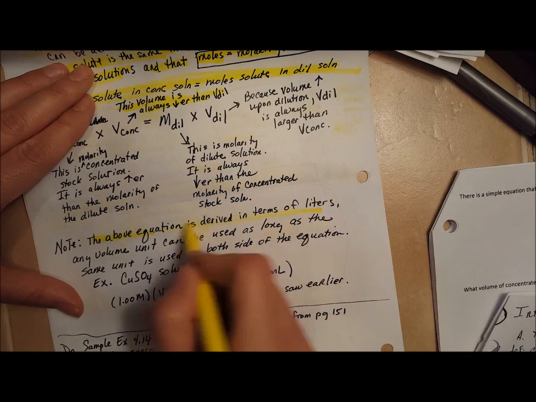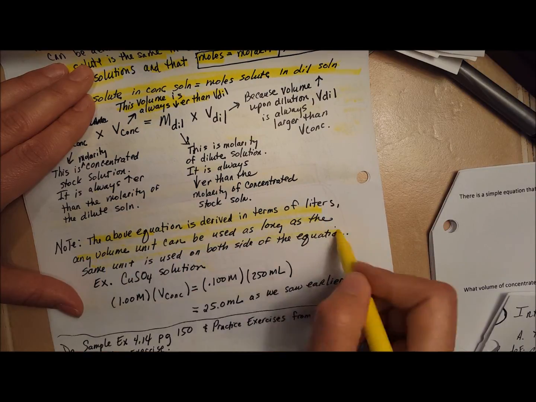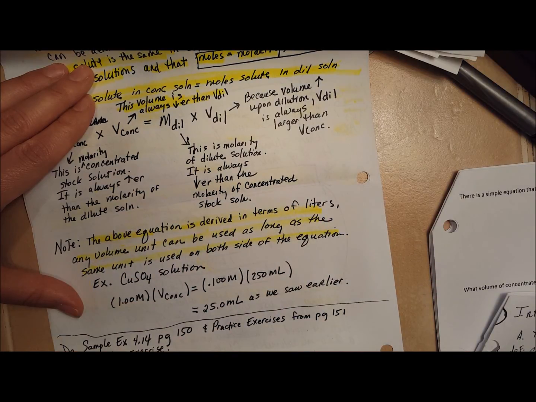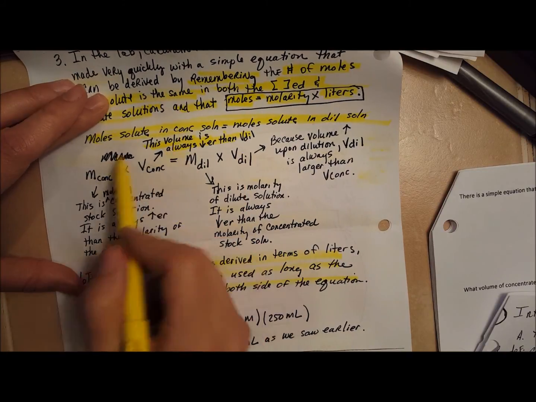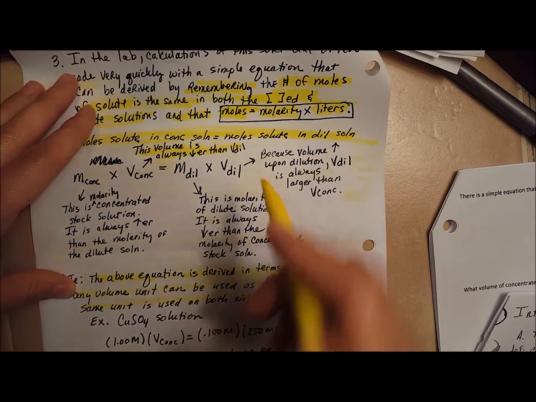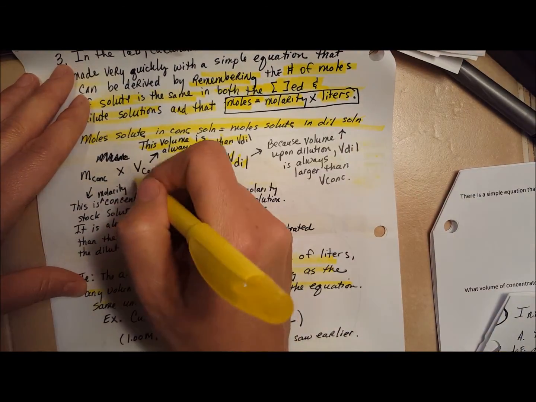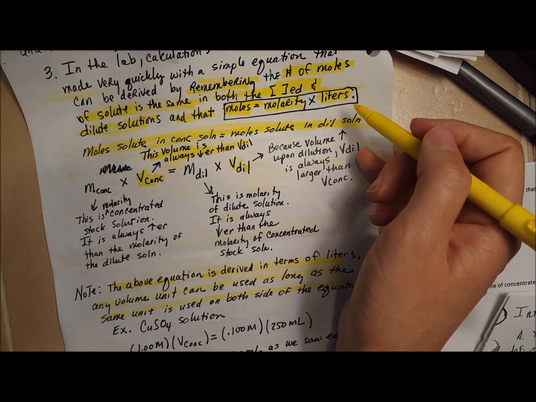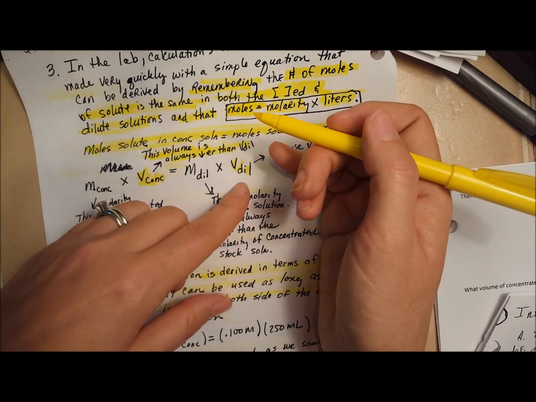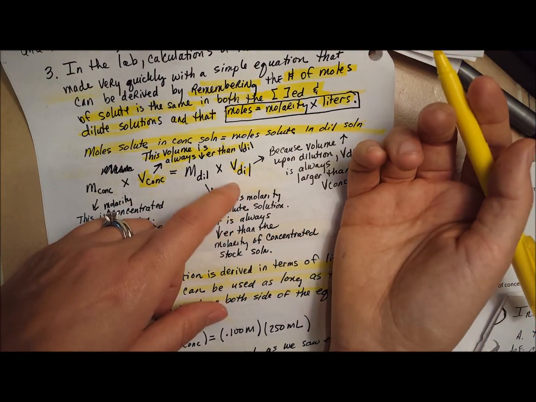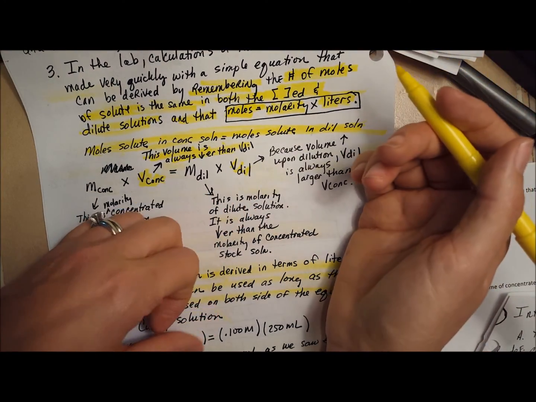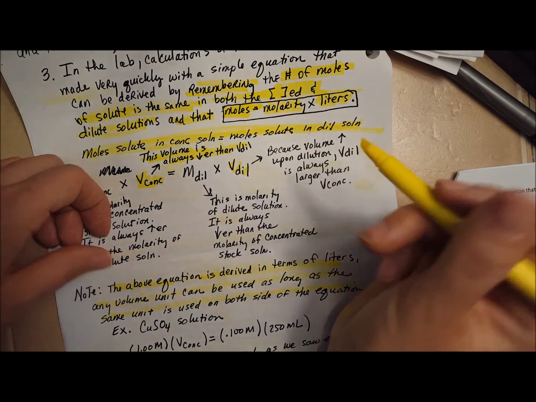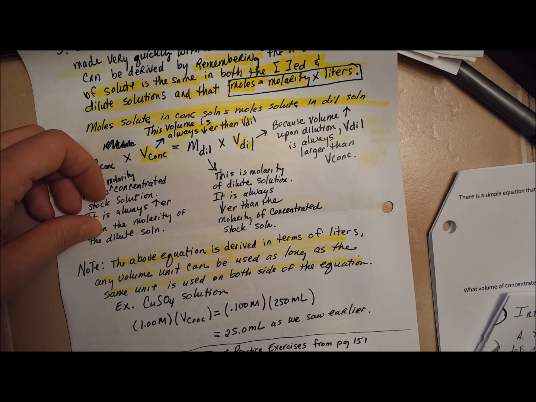This is really important because before you could only plug liters into that molarity equation, but with this equation, you can use milliliters for volume here, but you better use milliliters for the concentrated side on the left side of the equation and milliliters on the right side of the equation for the dilute solution. So just remember that. That's a little note here.